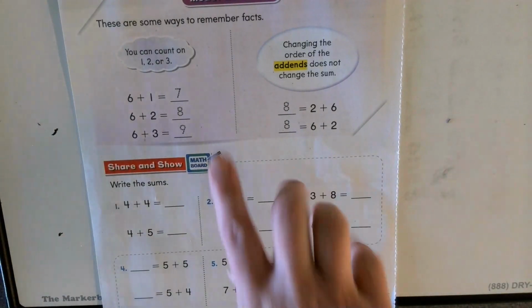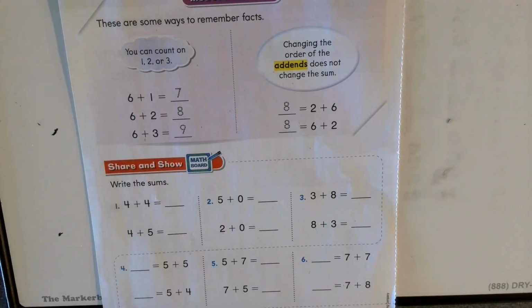All right. We've also learned about the identity property today that is not listed on the page. So you're going to need your math journal. We're going to label these facts with the property that is shown.